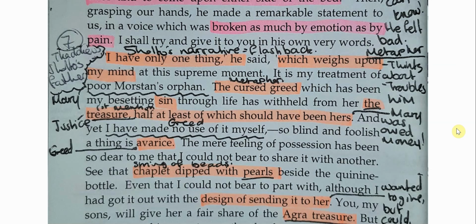Now again, I'm not sure whether this is true or not. Later on in the novel, when he runs out from Captain Morstan, he uses the excuse that he's inherited money from a family member.